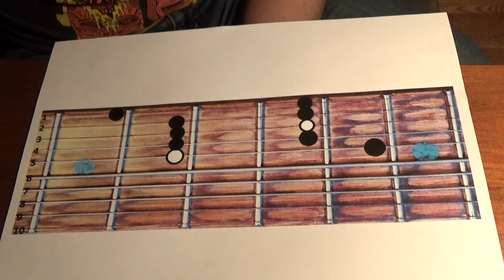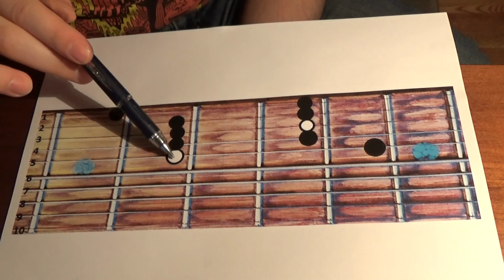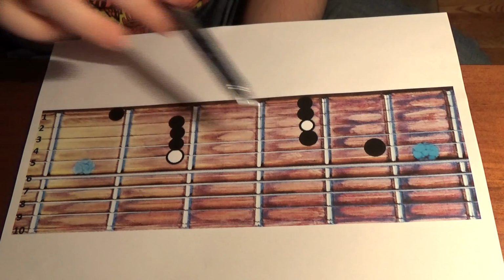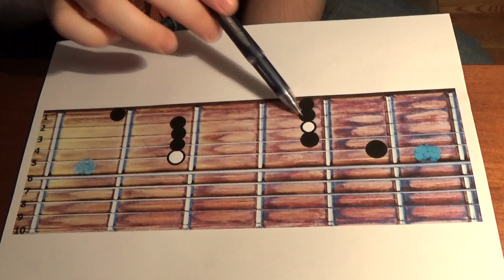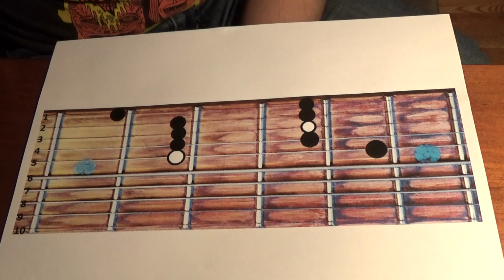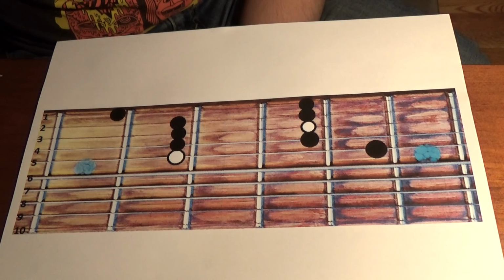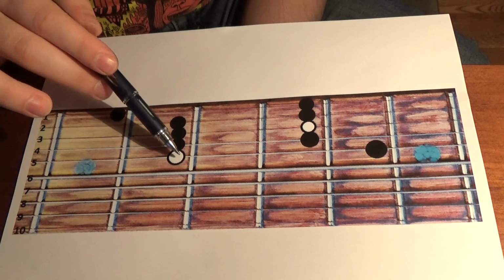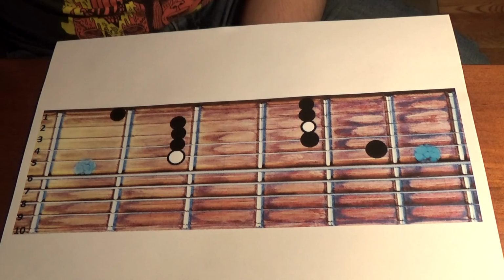Well, to start with, this is the shape of minor pentatonic form 1, right? And each dot is a note involved in that pentatonic shape. Now, you're not going to play these all at once. This is just the total shape, basically all of the potential notes that sit within that pentatonic form, right? And these white dots are your root notes.